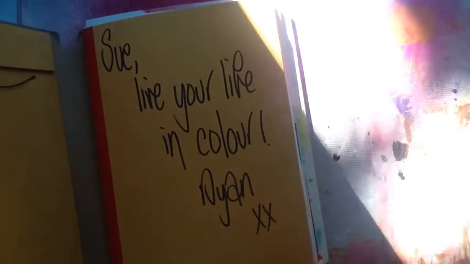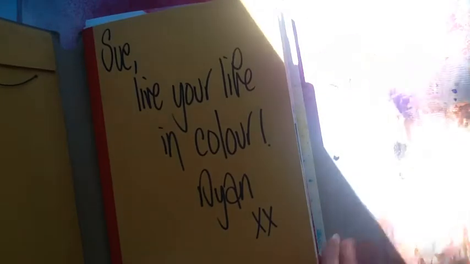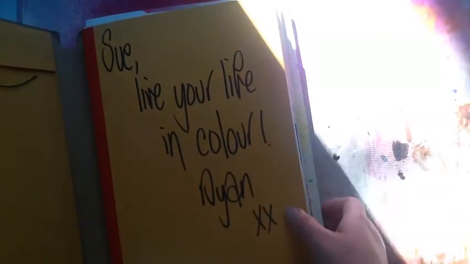So anyway, the first page right here is where she signed the journal for me. It says, Sue, live your life in color, Dyan. So that was really, really sweet of her to do that for me. And I did get some pictures with her, so that was cool too.